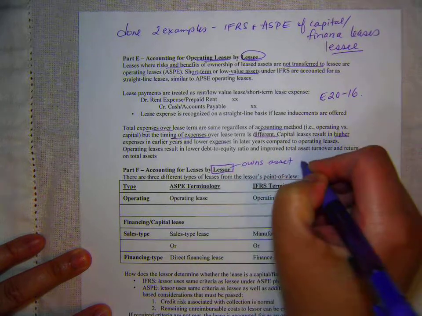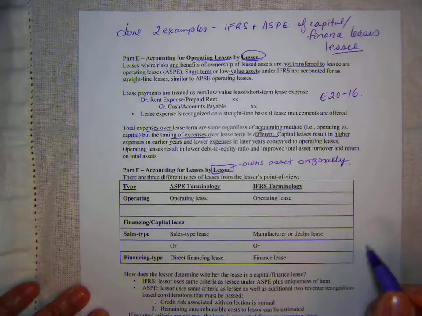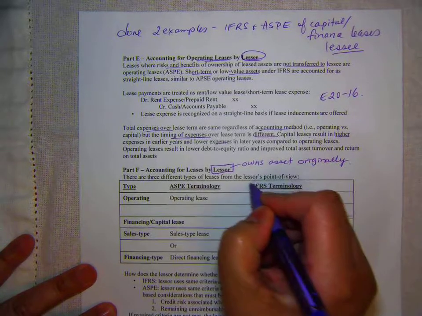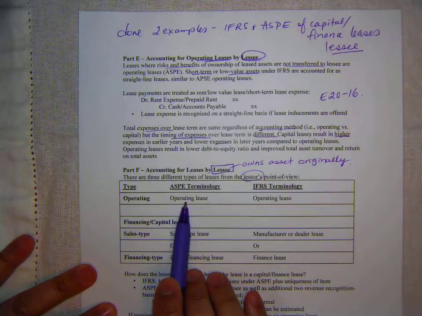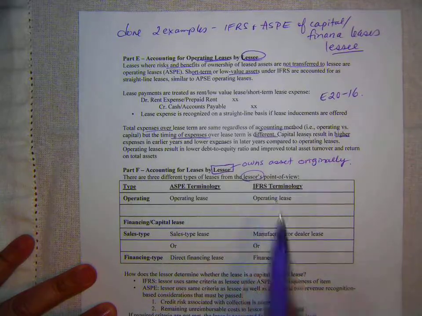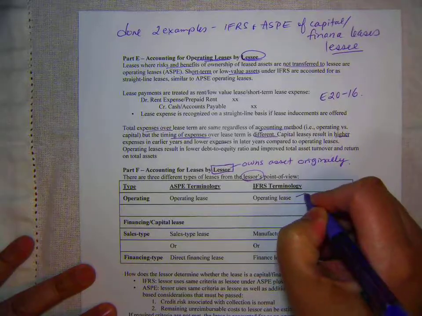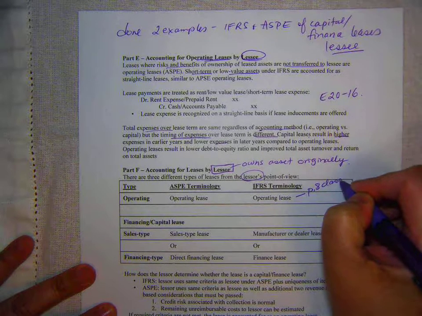So, from the lessor's point of view, there are three types of lease. Operating: ASPE calls it operating, so does IFRS. And IFRS will look at the page 8 classification system, like ASPE.